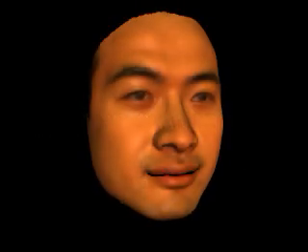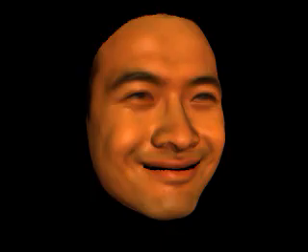Alright, time to check the old email. Whoa, a message from SIGGRAPH. Let's see. Congratulations, your paper has been accepted to SIGGRAPH, subject to the following conditions. Your face capture results are nice. However, your algorithm is obsolete. Please re-implement using spherical harmonics.